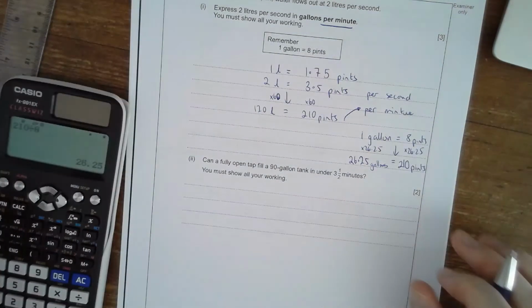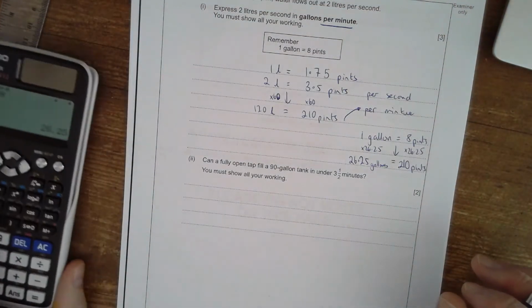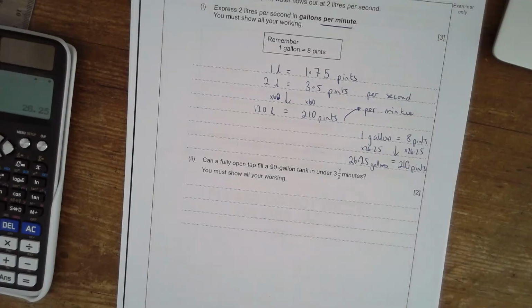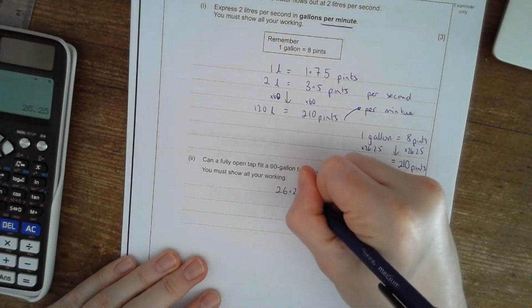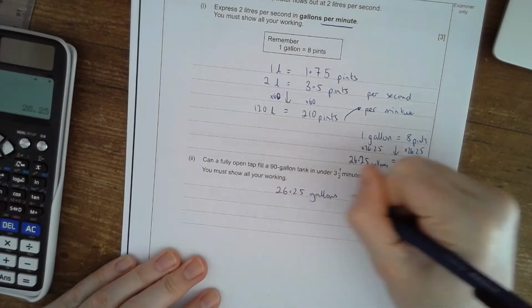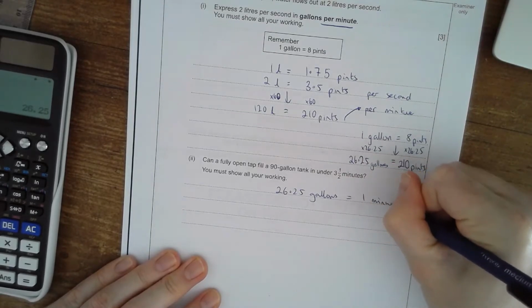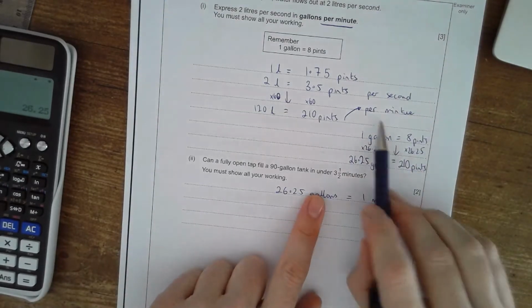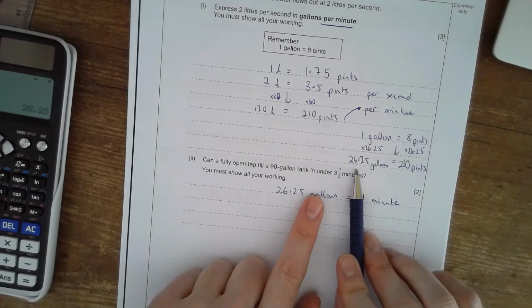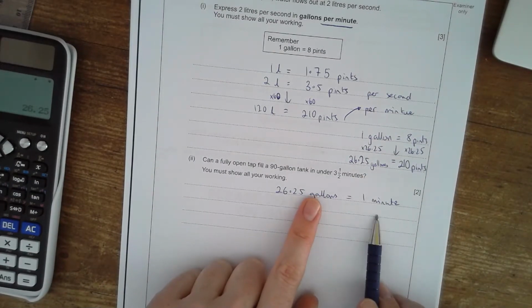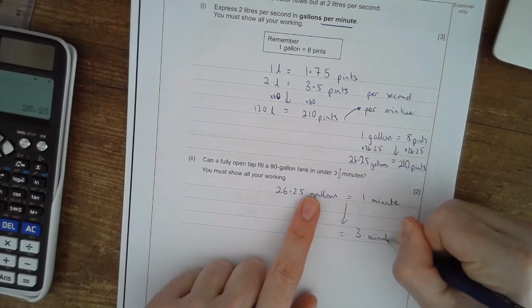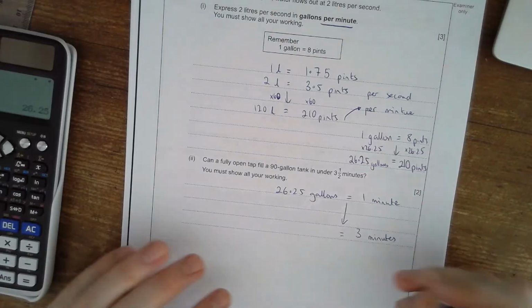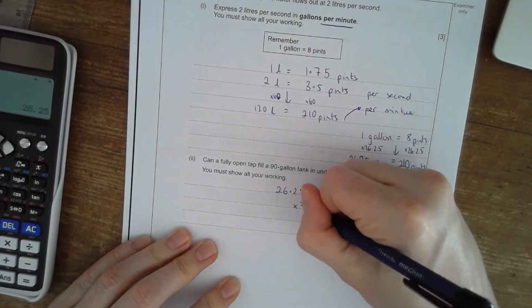Okay, and then part 2, it says, can a fully open tap fill a 90-gallon tank in under 3.5 minutes? Well, I know that 26 and a quarter gallons is equal to 1 minute. That's what I've just worked out here. We've worked this out per minute, so I can effectively say that this 26.25 gallons is equivalent to 1 minute. I want to know how many gallons of water I can get out in 3.5 minutes. What do I do to 1 to make it 3? Times by 3. Whatever you do to one side, do to the other.